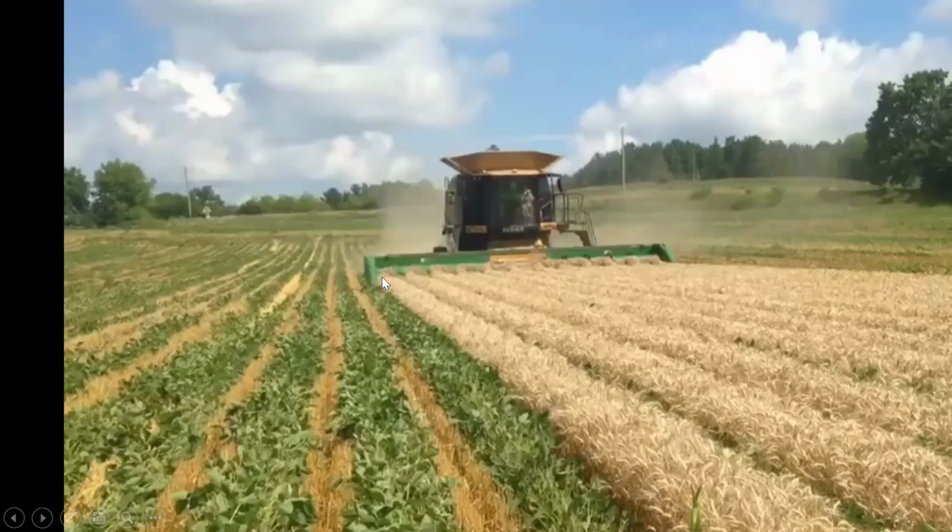And the way this is harvested is there are paddles which press the soybean down, which allow the machine to cut the wheat. And then when the machine passes, the soybean comes back up. And the tires of the harvester travel between the rows of the soybeans.